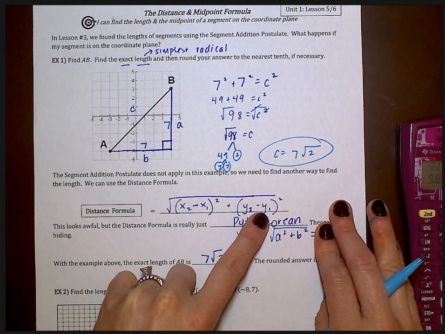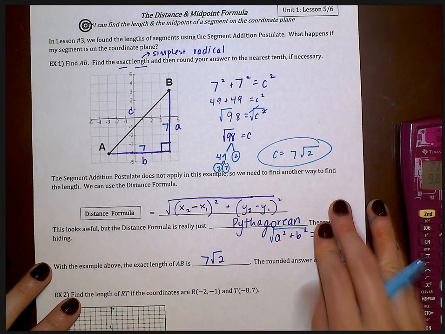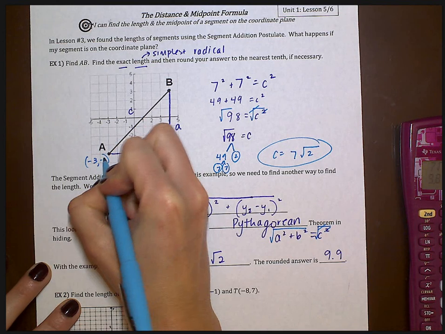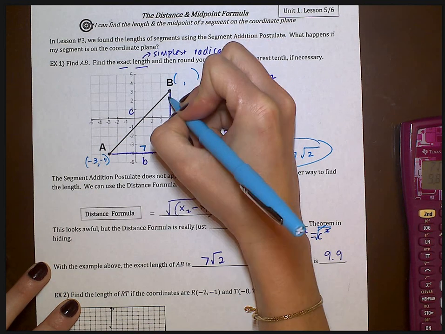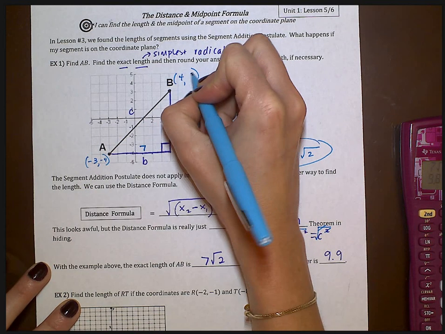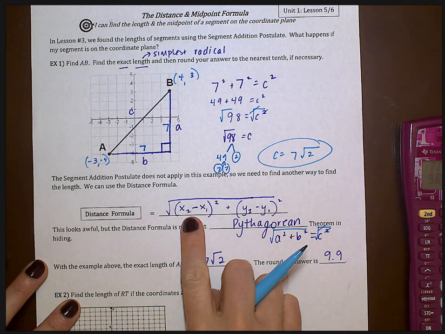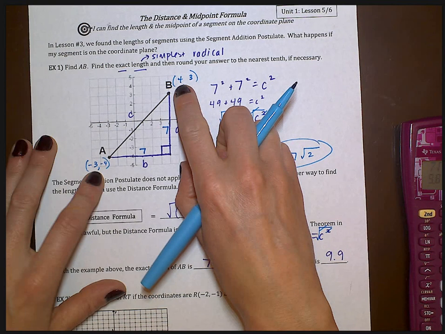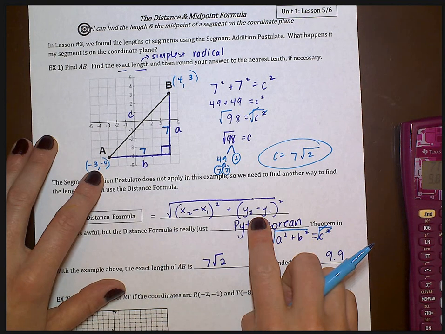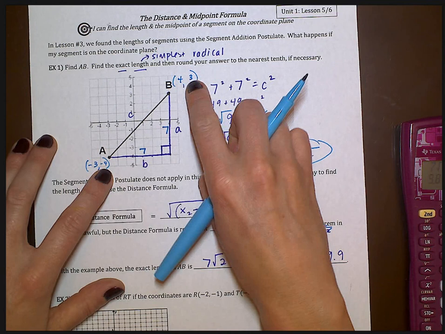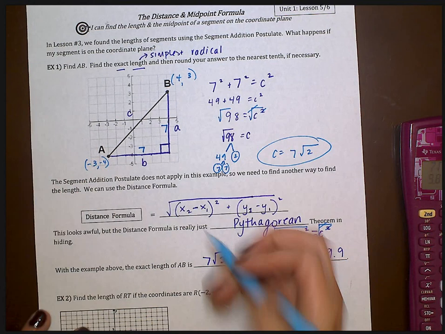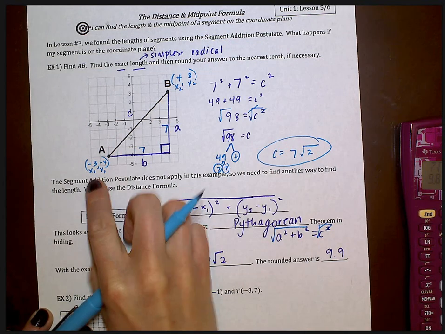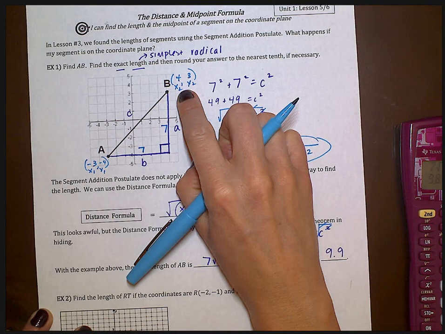And where that's coming from, it's just taking these ordered pairs. So A is the ordered pair -3, -4. And B is the ordered pair 4, 3. And it's basically saying to find one side of the triangle, you take the difference of the x values. To find the other side of the triangle down here, you take the difference of the y values. Okay, so that's the x and the y part. This is the first ordered pair, x1, y1. This is the second ordered pair, x2, y2.